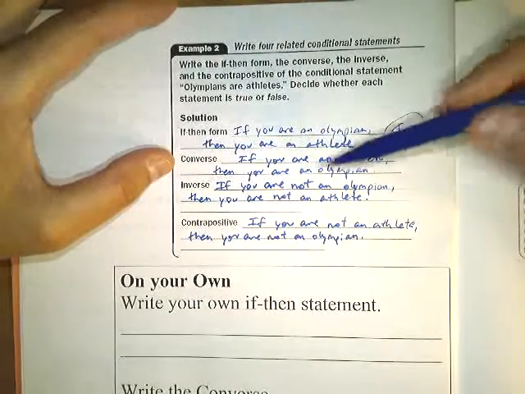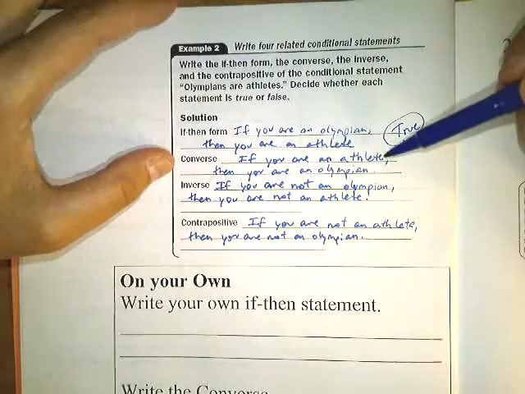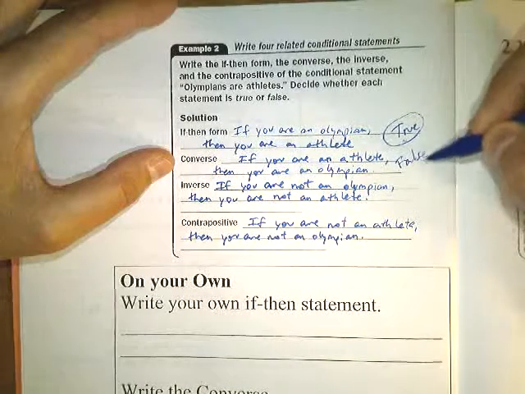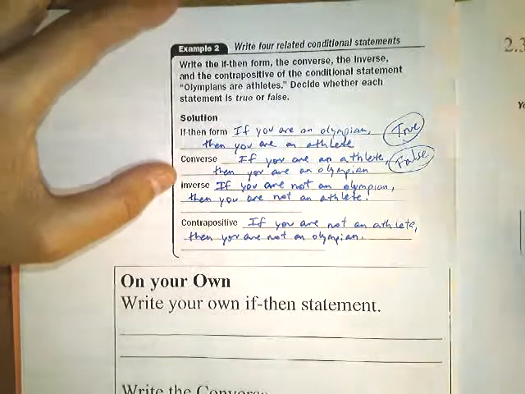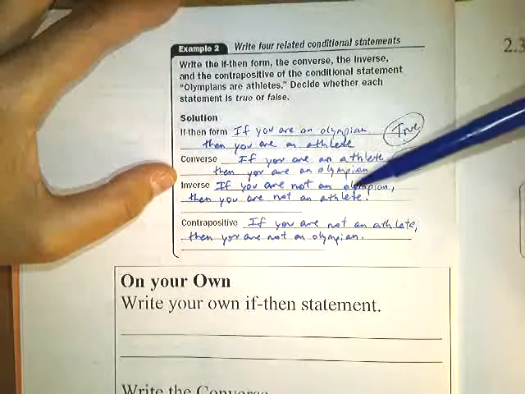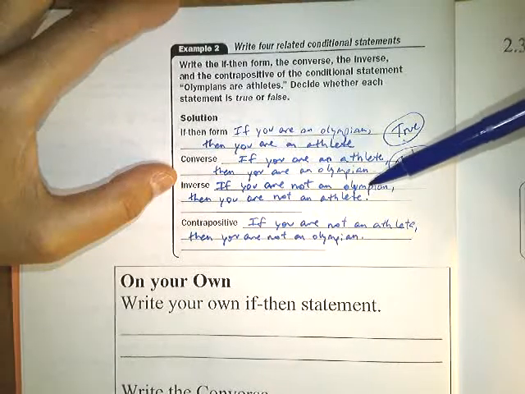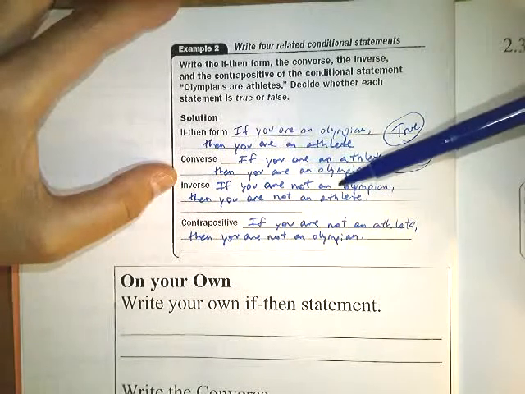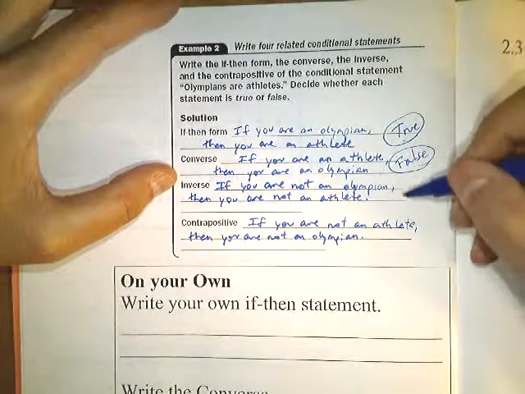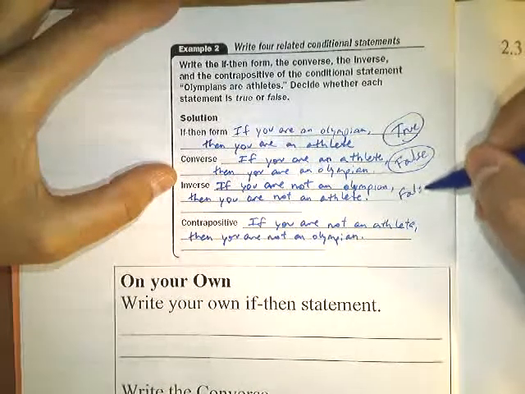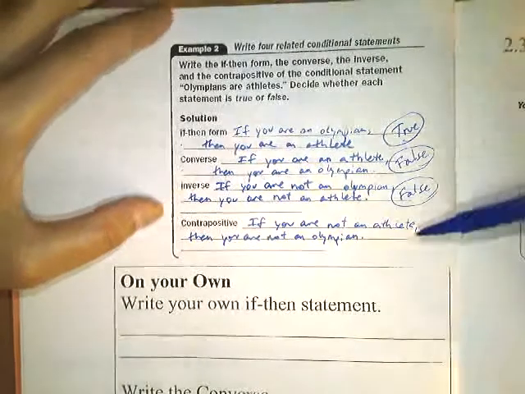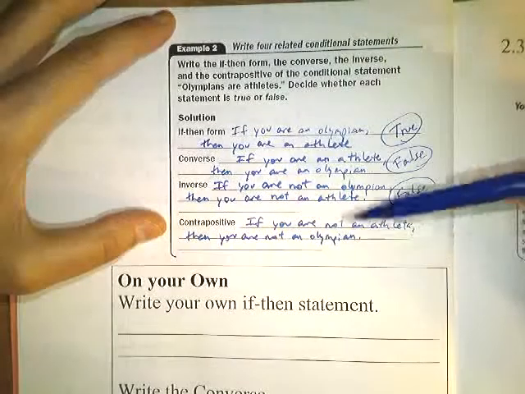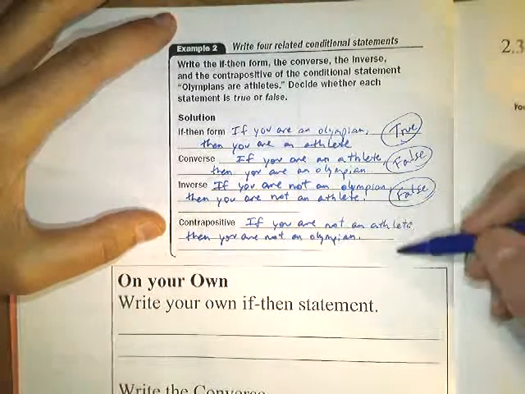The converse, if you're an athlete, then you're an Olympian. No, just because I'm an athlete doesn't mean I'm going to go to the Olympics, so that would be false. Inverse, if you're not an Olympian, okay, so I'm not going to the Olympics, then that must mean I'm not an athlete. No, just because I didn't make it into the Olympics doesn't mean I'm not an athlete, so I would say that's false. And then finally the contrapositive. If you're not an athlete, then you're not an Olympian. Well, yeah, if I'm not an athlete, I'm definitely not going to go to the Olympics, so that's true.